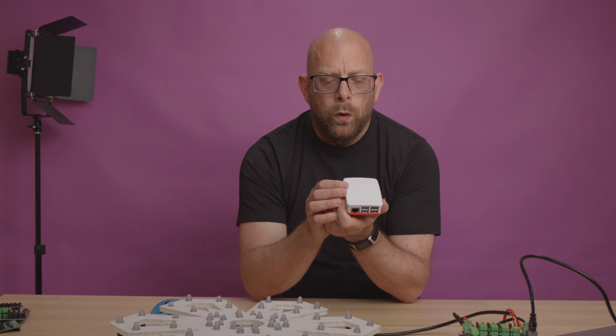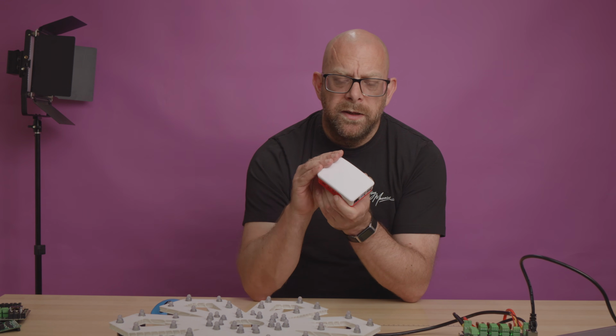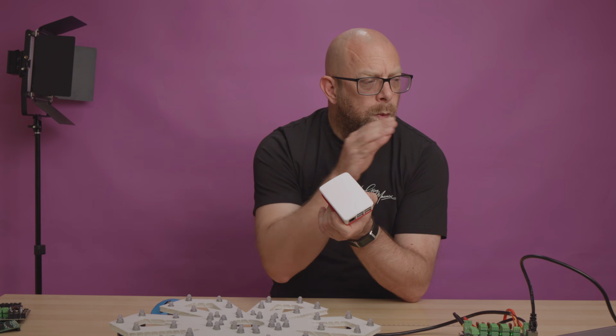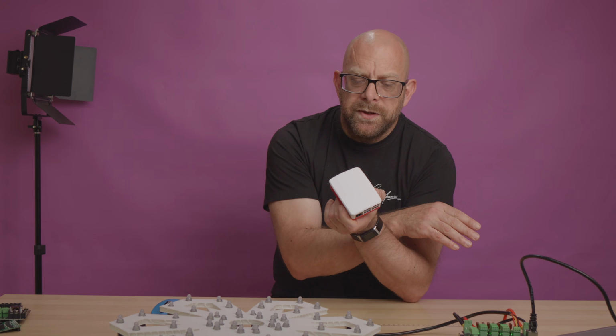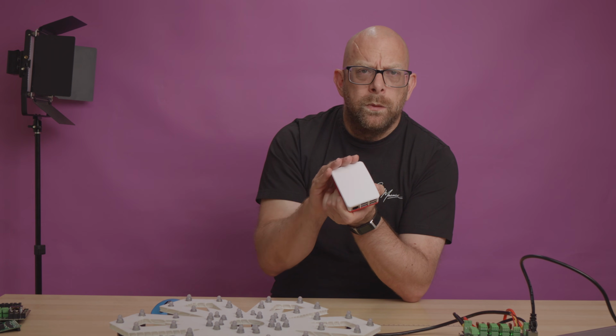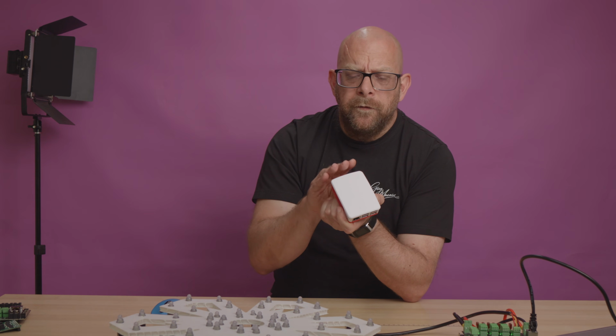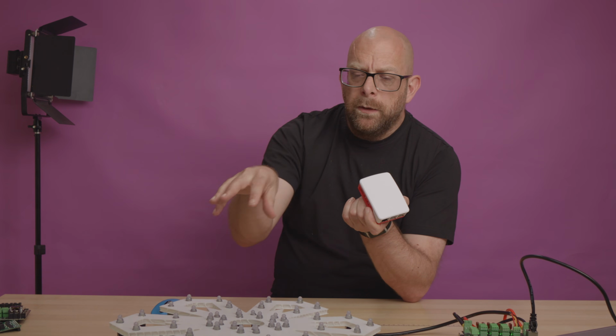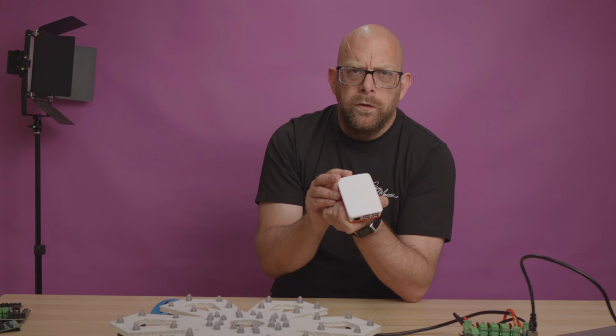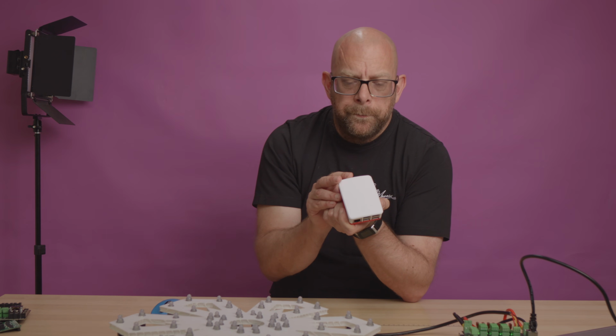But on this one, all we're going to do is plug this into the network and demonstrate how we can save a sequence on X-Lights, how we can push the sequence over to FPP, and how we can configure FPP to tell it what props are connected to what controller, etc.